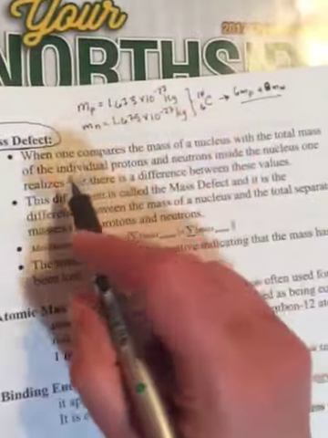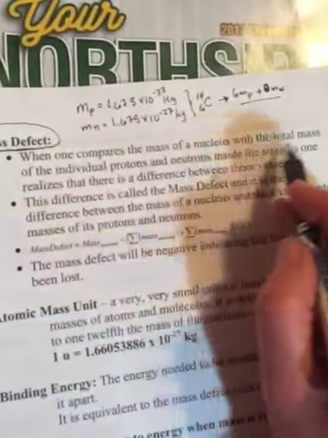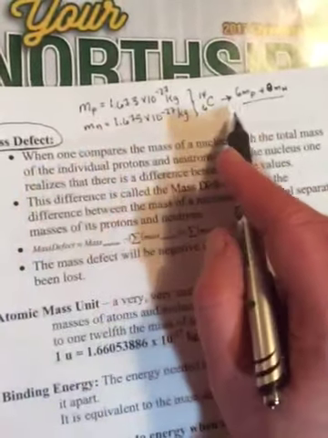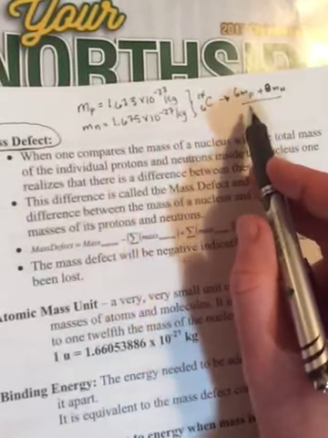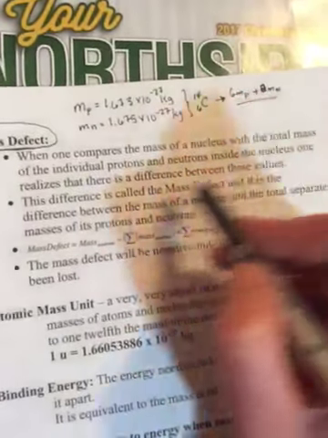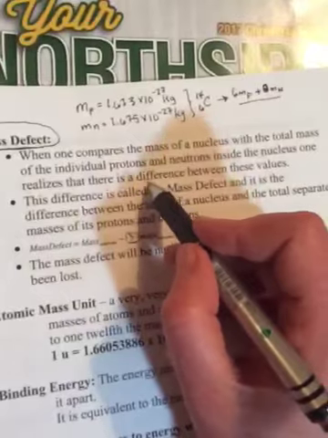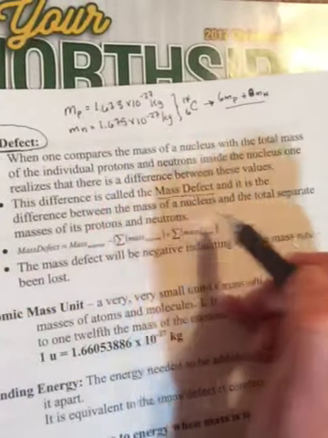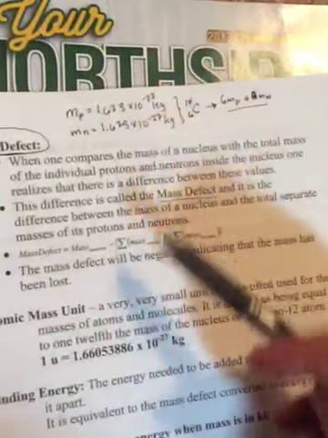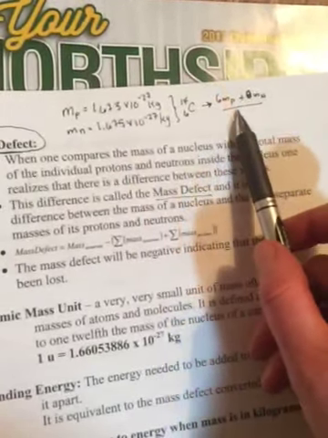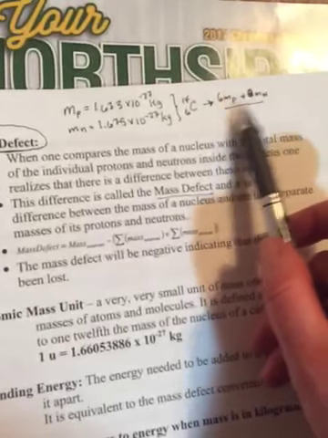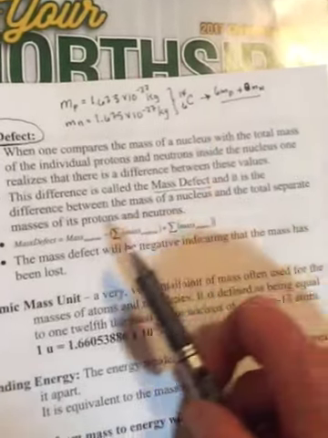So in your notes it simply says, when one compares the mass of a nucleus with the total mass of the individual protons and neutrons that we know are inside the nucleus, one finds there is a difference between these values, and that difference is called the mass defect. So it's the difference between the mass of what the nucleus really is and the mass of what it should be if we add up the individual parts.